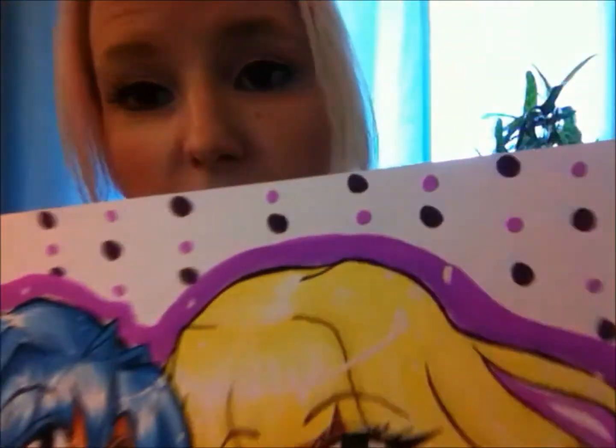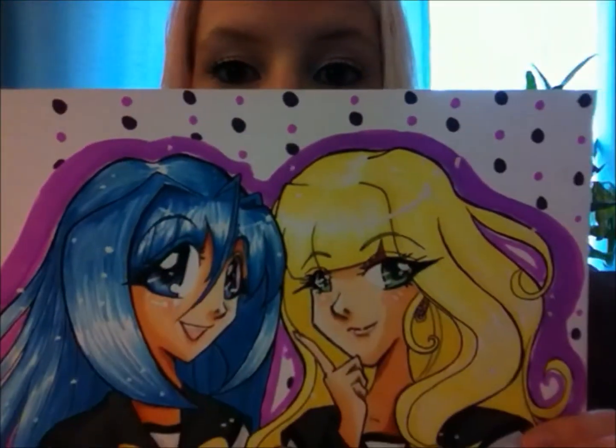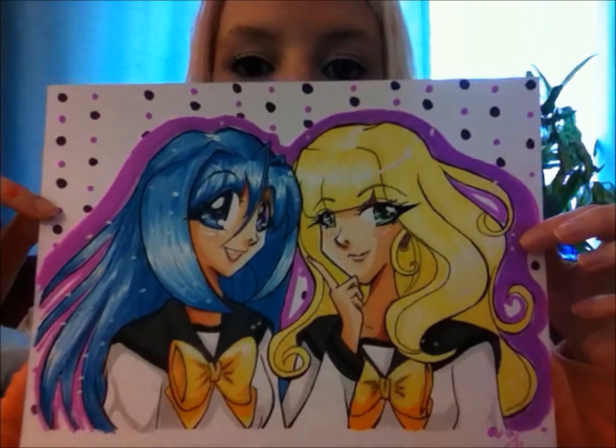And I'll show you a picture here. From my own example, actually. This is a picture of my two original characters, and they're the same age.